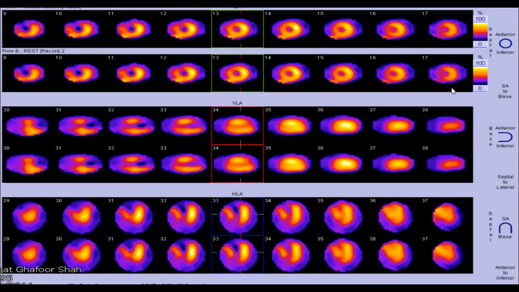That's also a partial perfusion defect. If these belong to the same vessel, what do you think? Do the defects you are seeing in this scan belong to the same vessel territory or a different one?